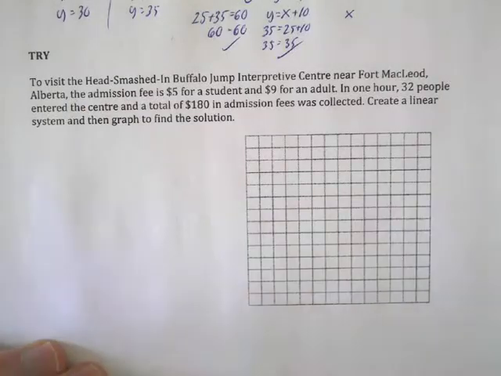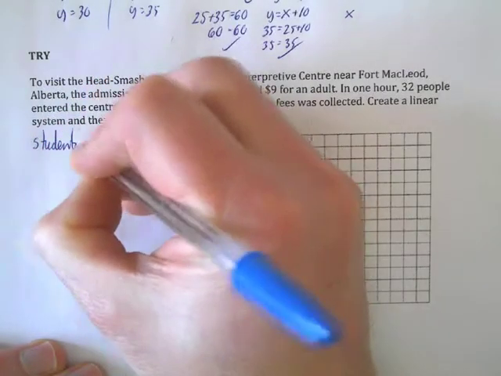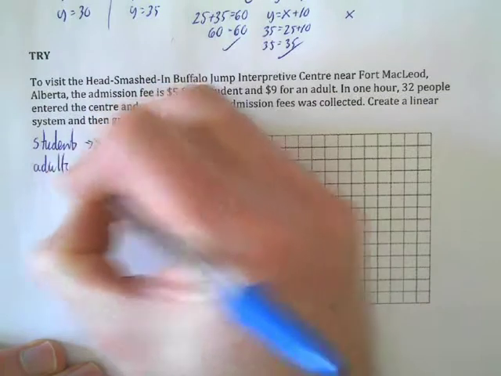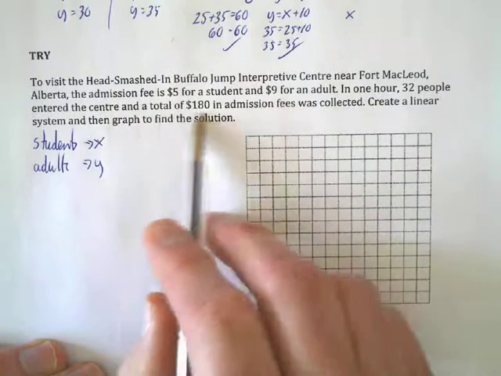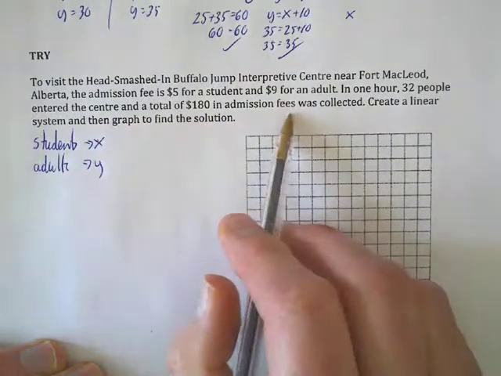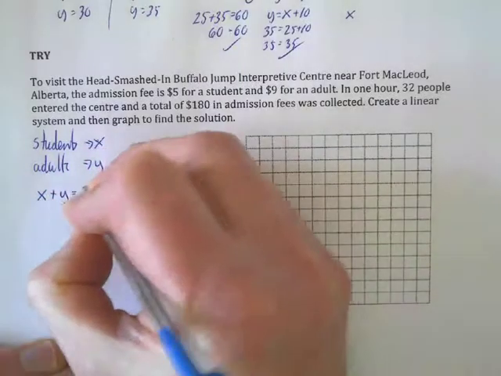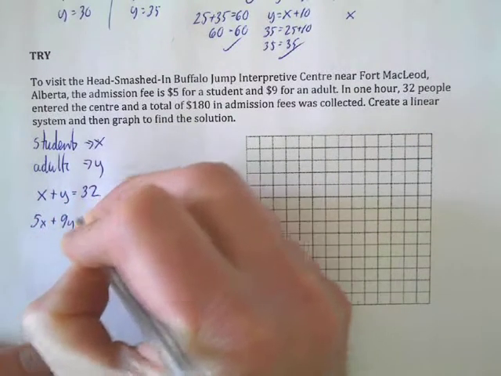To visit the Head-Smashed-In Buffalo Jump interpretive center near Fort Macleod, Alberta, admission fee is $5 for a student and $9 for adults. So we have students is going to be x, and adults is going to be y. In 1 hour, 32 people entered the zone, and a total of $180 admission fees were collected. So we have students plus adults, there's 32 of them, and 5 times x plus 9 times y equals $180.